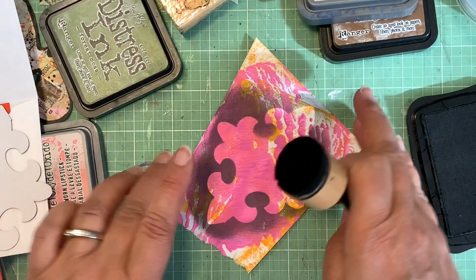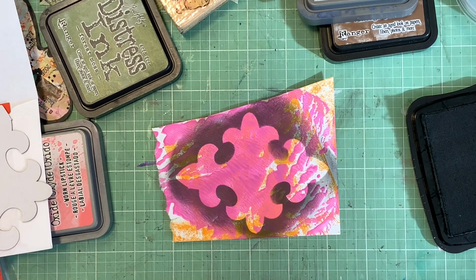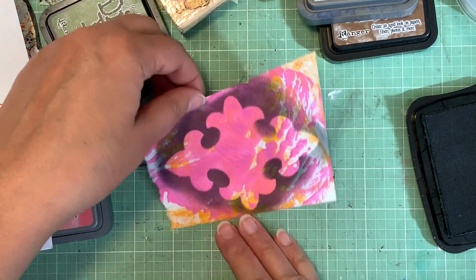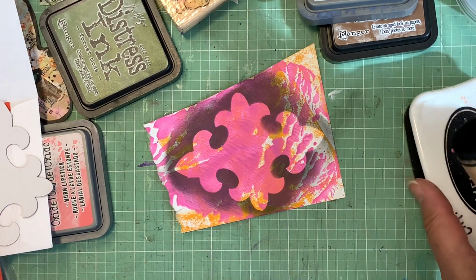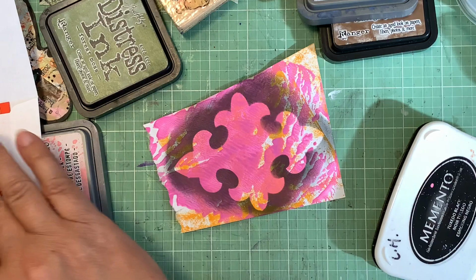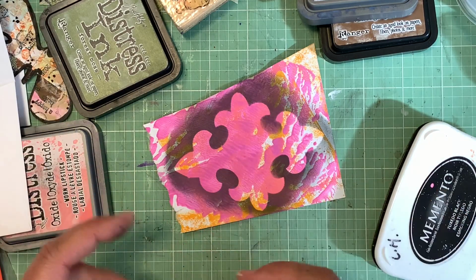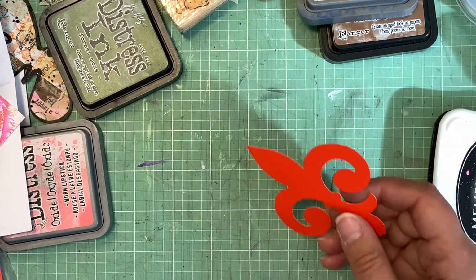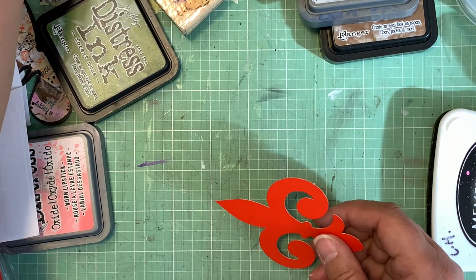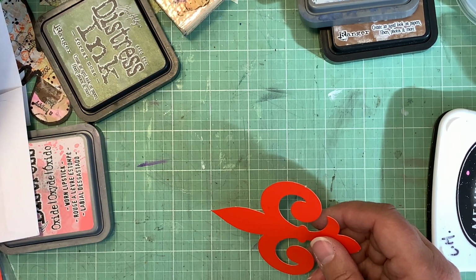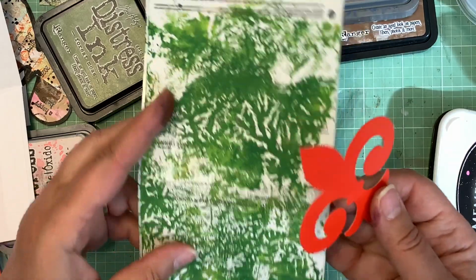Ooh, that's interesting. Kind of like how that turned out. That has some merit. This one. This is one of my stickers.